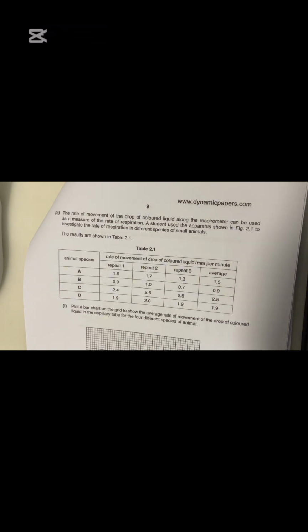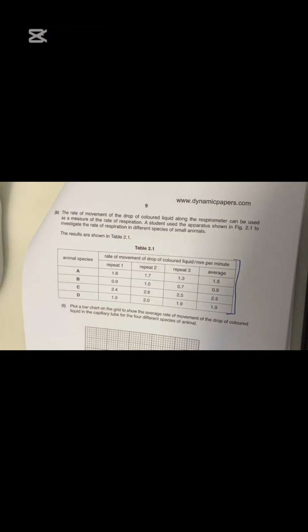The results are shown in table 2.1 as we see right here. It seems like we're going to plot some data on a graph. In question I, plot a bar chart on the grid to show the average rate of movement of the drop of colored liquid in the capillary tube for the 4 different species of animals.